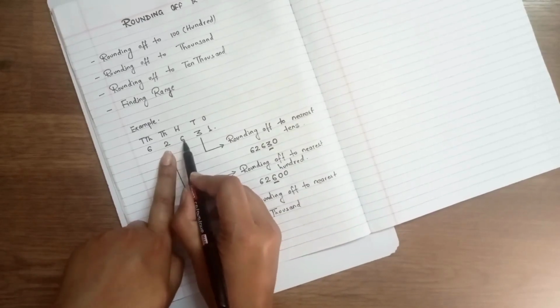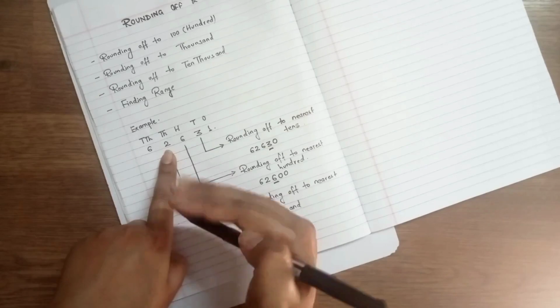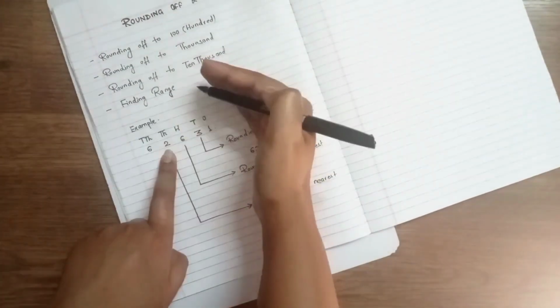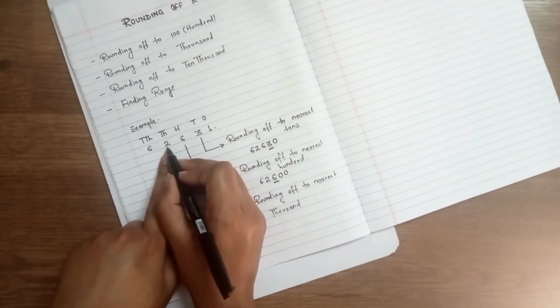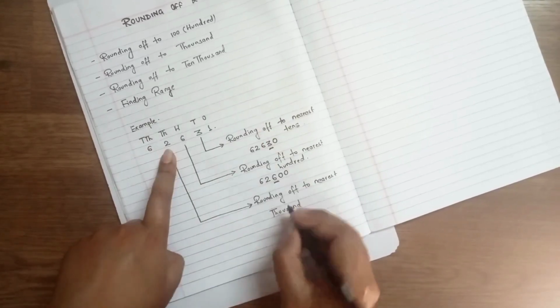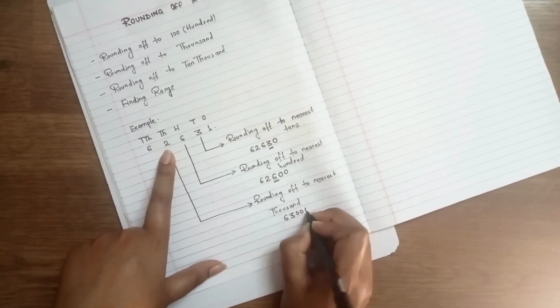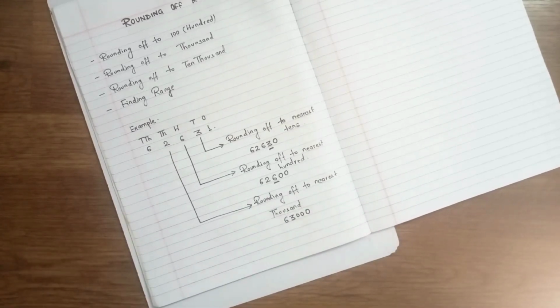We will look for the digit on its right, that is 6. It is more than 5, so we are going to round up. So round up from here, 2,631 will become 63,000, right?